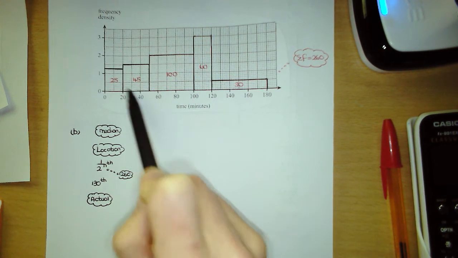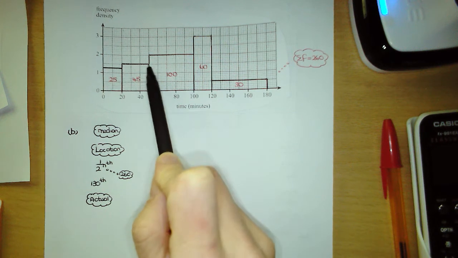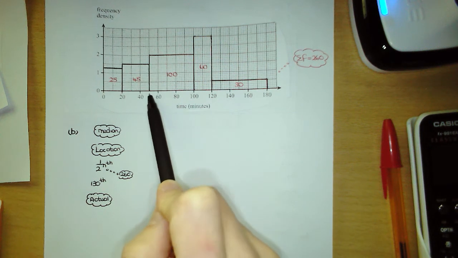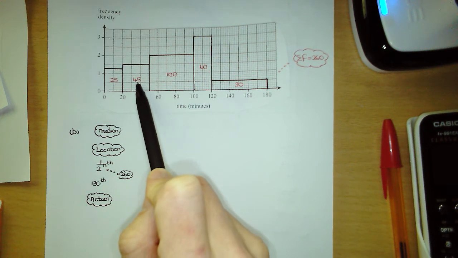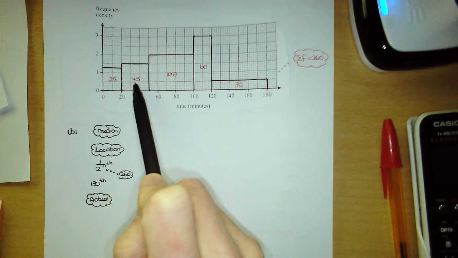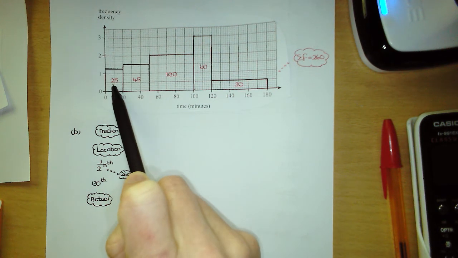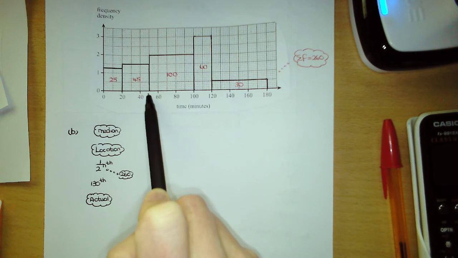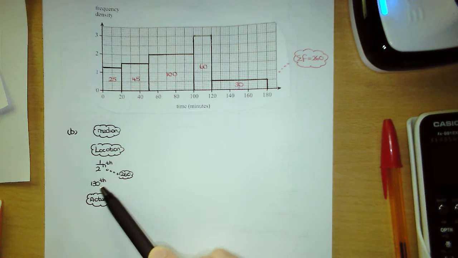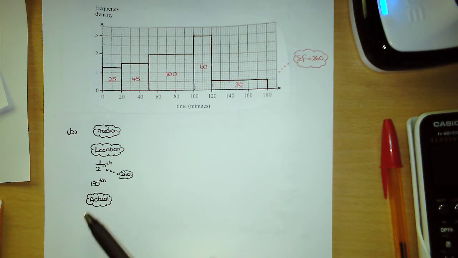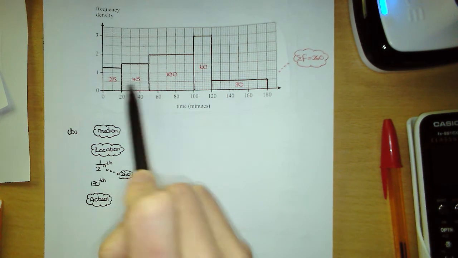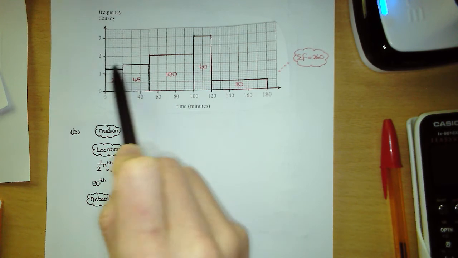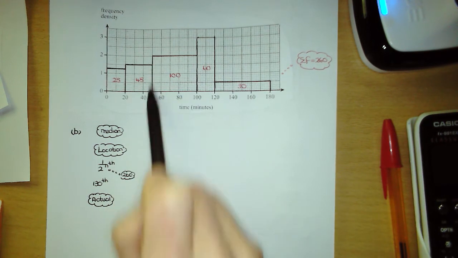This bar here contains 45 cars, so where this bar ends is not the waiting time of the 45th car, it's the waiting time of the 45th plus the 25th, which is going to give us 70. So this is the waiting time of the 70th car. The 70th car would have a waiting time of 50 minutes. So what we're trying to do is get the waiting time of the 130th car. So if we add these two areas together, we've got 70. So the total area to the left of this line is 70.